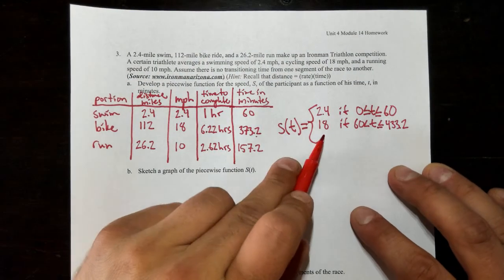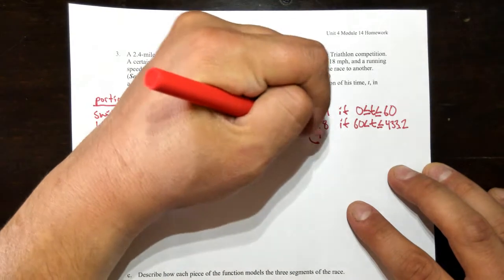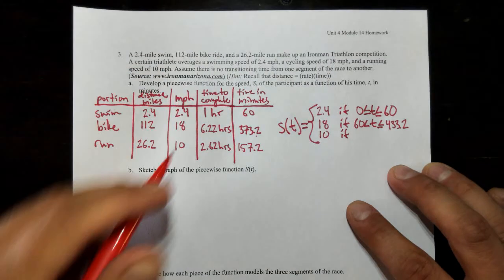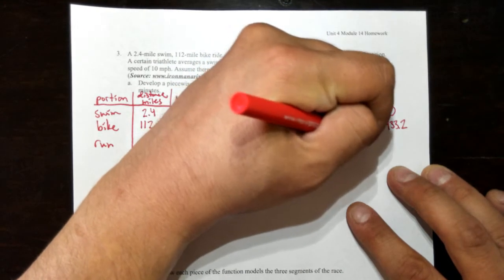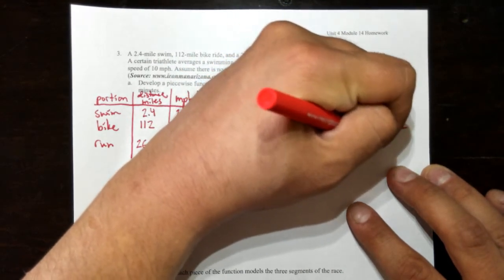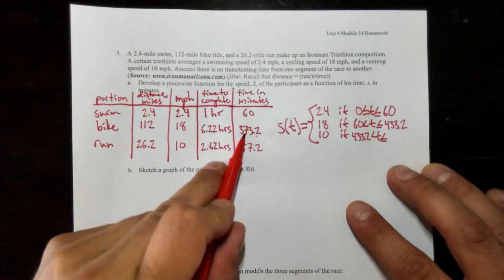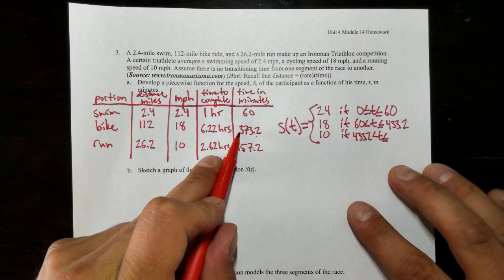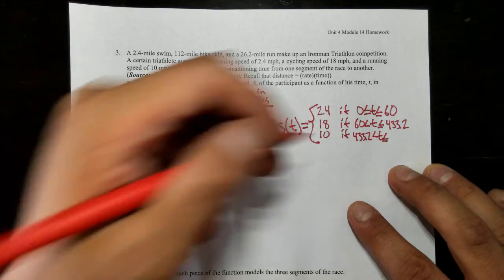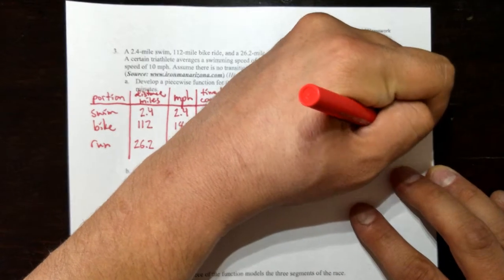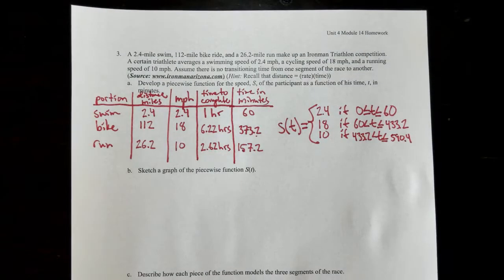And the last portion was 10 miles an hour, if t is greater than 433.2 and less than or equal to the total time, 60 plus 373.2 plus 157.2, which is 590.4.